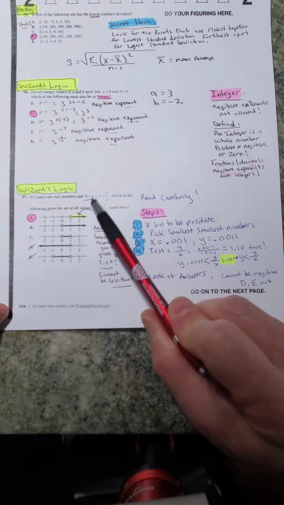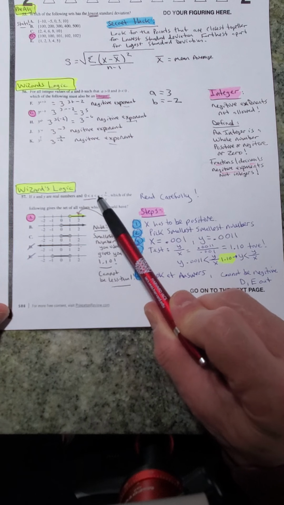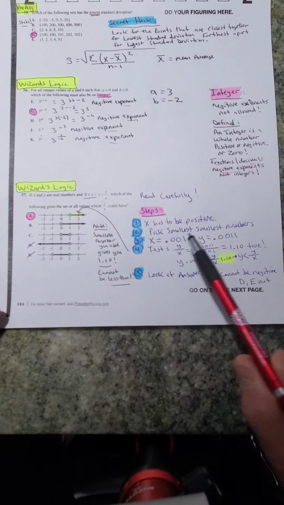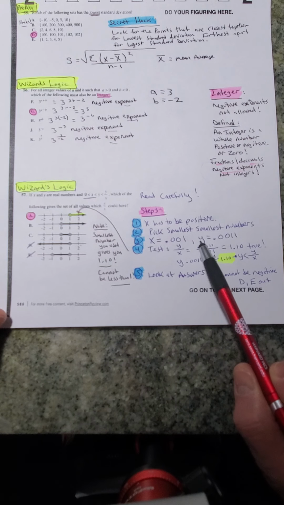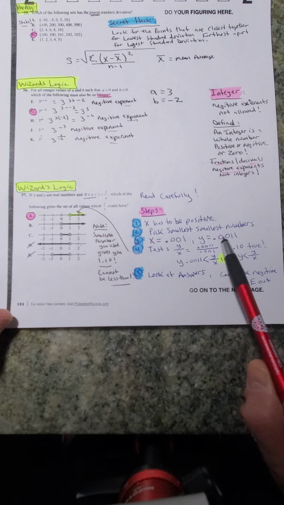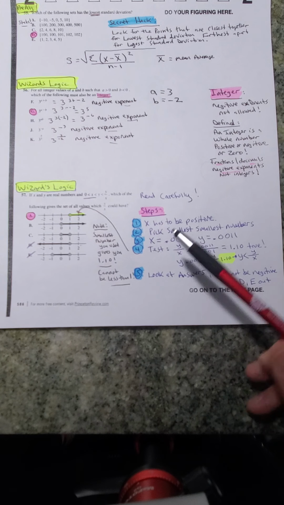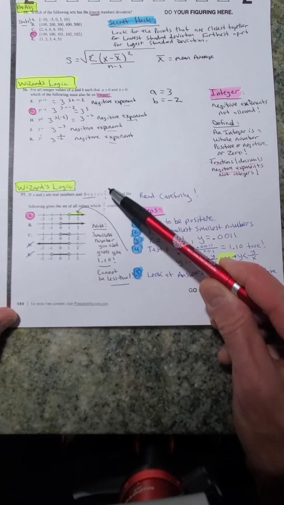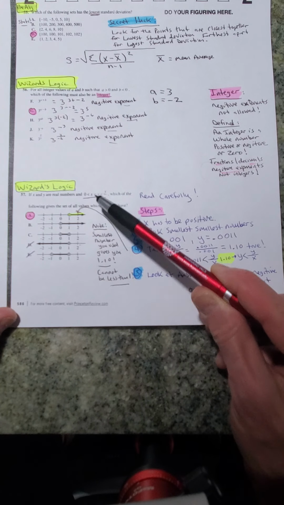Okay, now here it tells you that our y value is going to be bigger than that. Okay, so what we do is you take your y value over here and throw it in. I chose y equals 0.001. Then what we want to do is take these numbers here, divide them out, and make sure that what we have here is going to be larger than our y value.